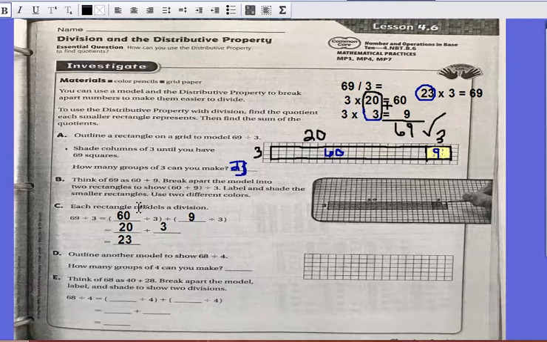Now we're going to outline another model to show 68 divided by 4. How many groups of 4 can you make? I'm going to do the strategy that I did over there. 4 times what, as close as I can to 70?